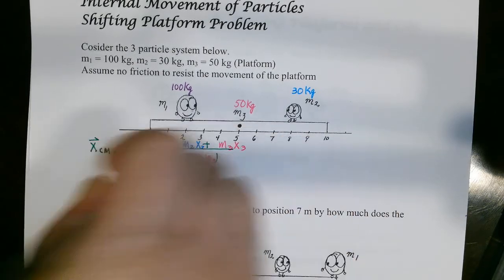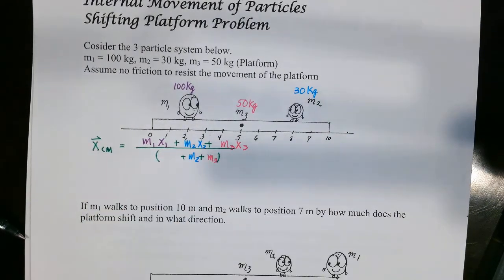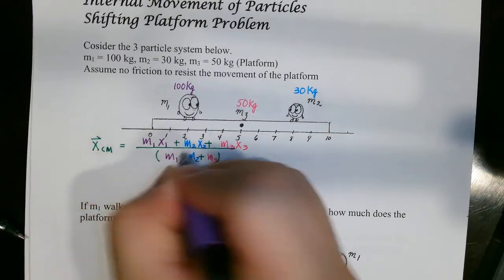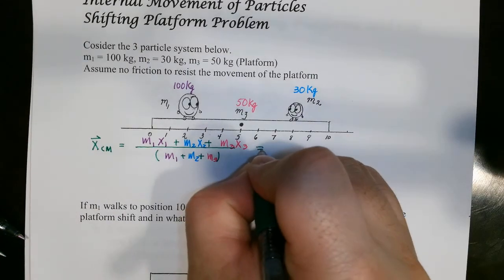Well, this is m3, m2, and m1. All right. So, what is that equal to?